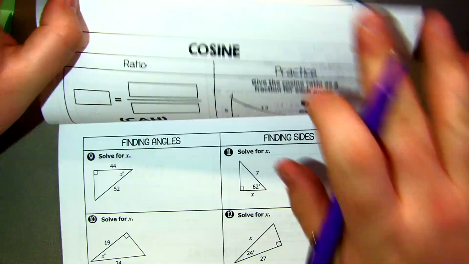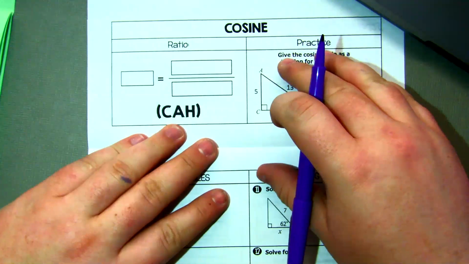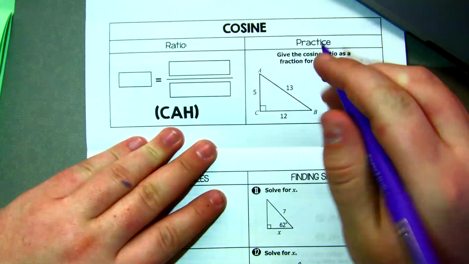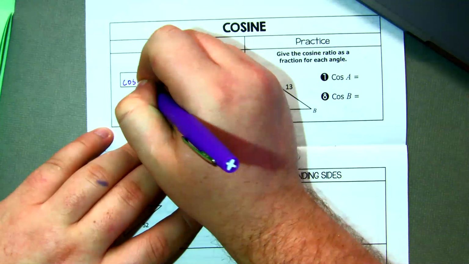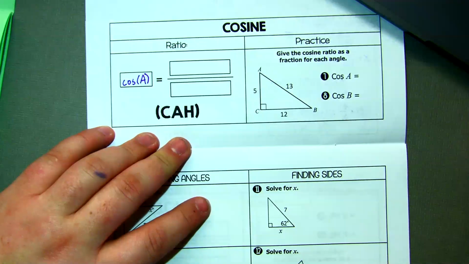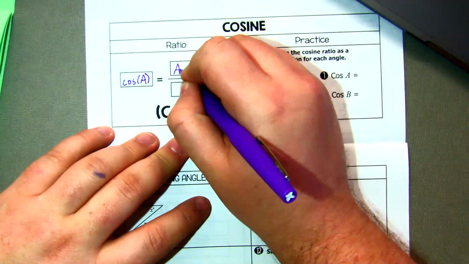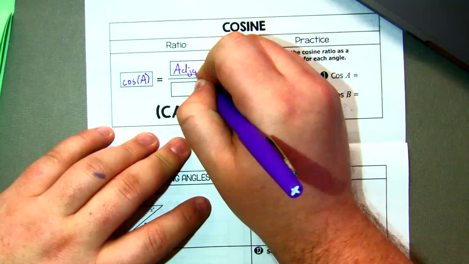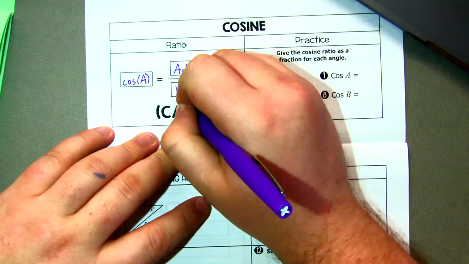The next one we're going to look at is cosine. We abbreviate this one cos, C-O-S, cos of A, and we say cos of A is equal to our adjacent leg over the hypotenuse.